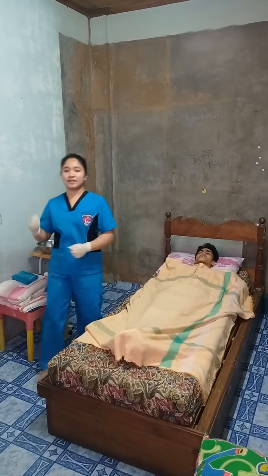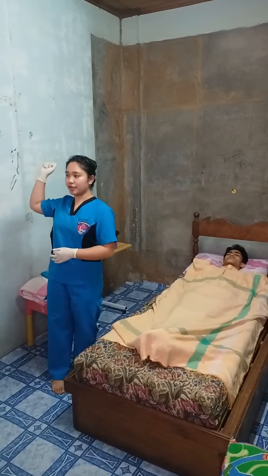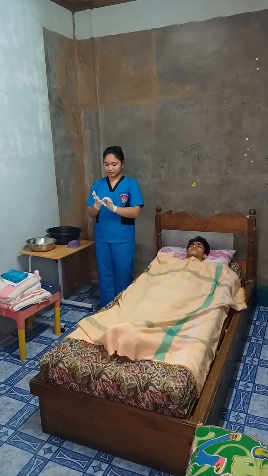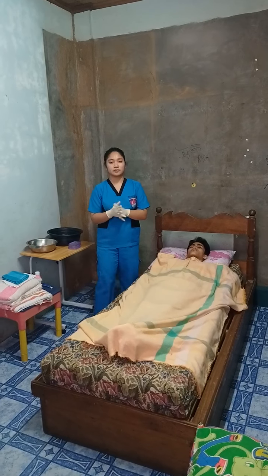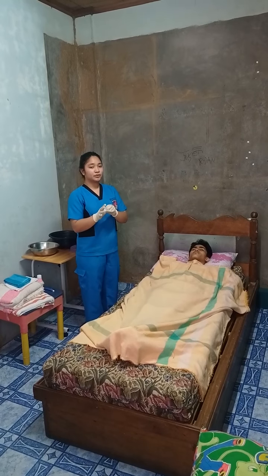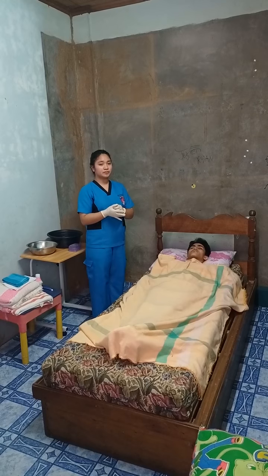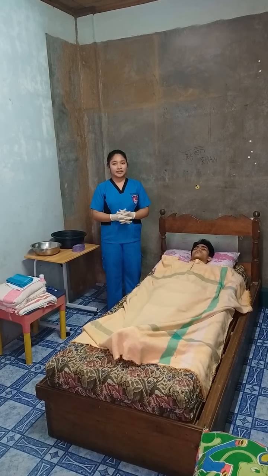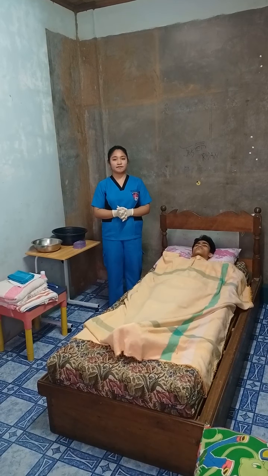Provide for client privacy by drawing the curtains and closing the door. Next is prepare the client and the environment.